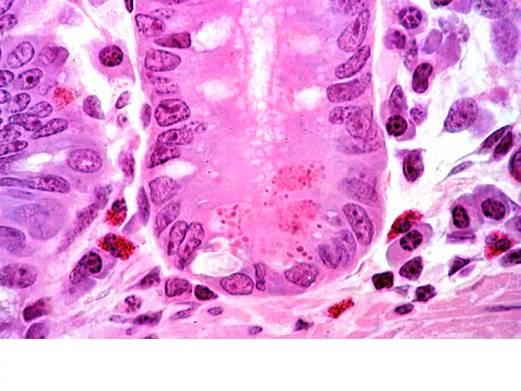Now, as we look at the base of the crypts of Lieberkühn, certainly we're going to have those different cell types present. And once again, in the lamina propria, nice examples all the way around of our plasma cells, just everywhere. But as we get down toward the base, here we see those large red granules, and these are going to be those Paneth cells. And the red granules, recall, are producing and storing lysozyme.